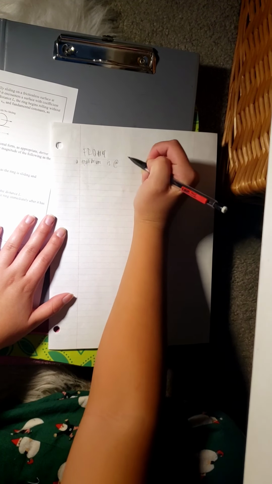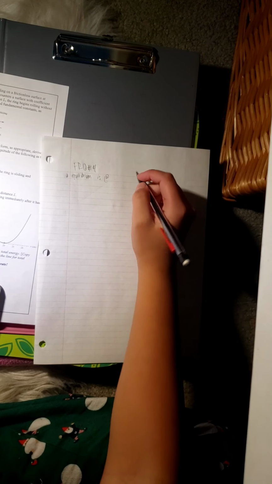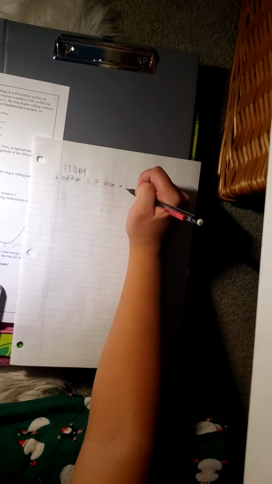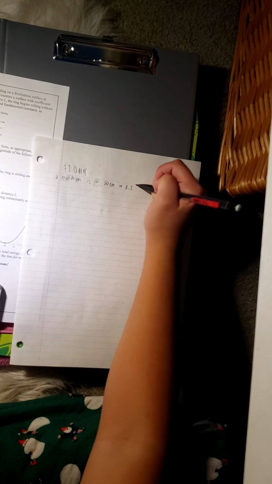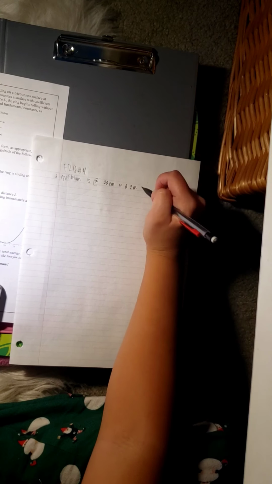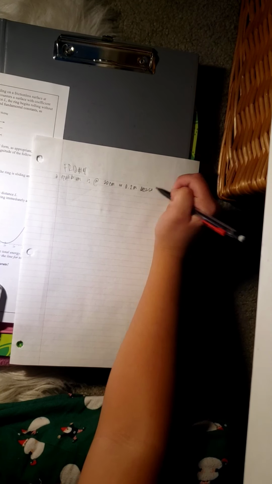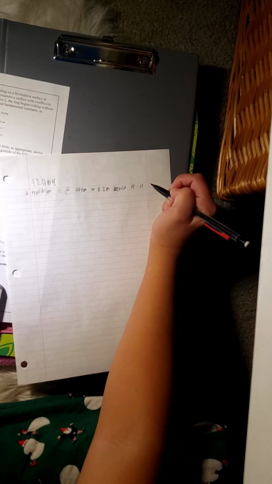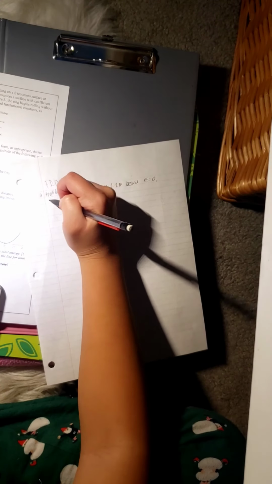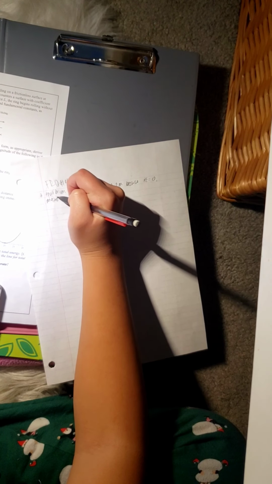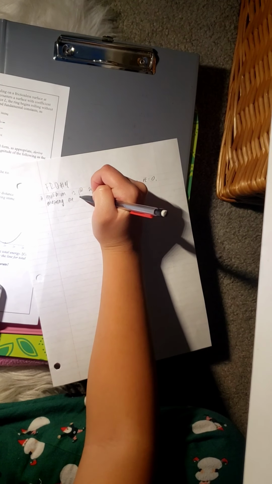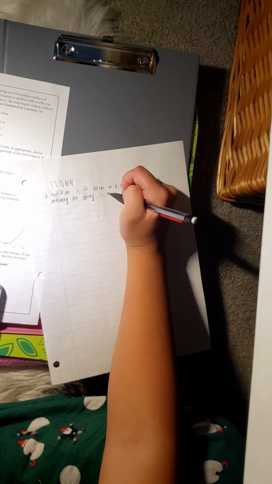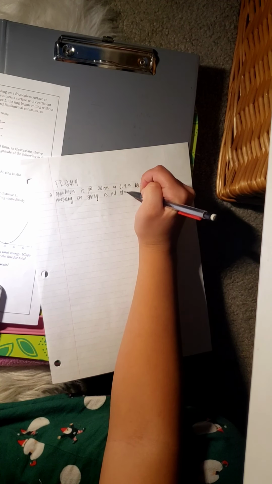So, equilibrium is at 20 centimeters or 0.2 meters, because PE equals 0, meaning the spring is not stretched.